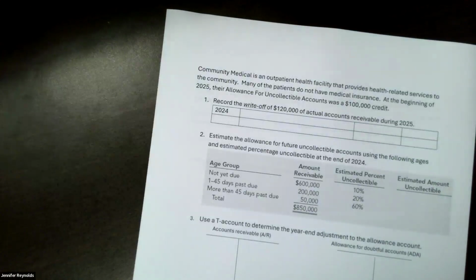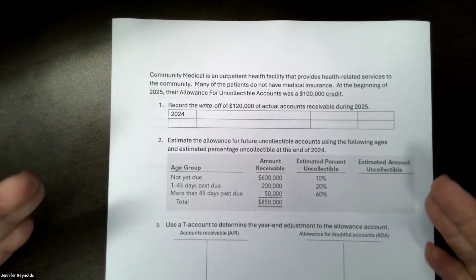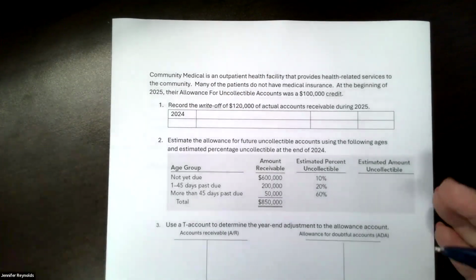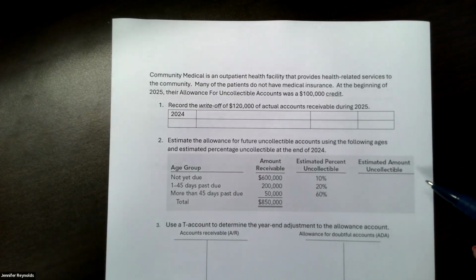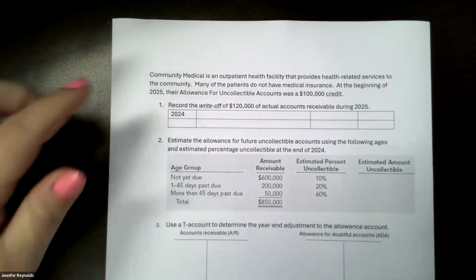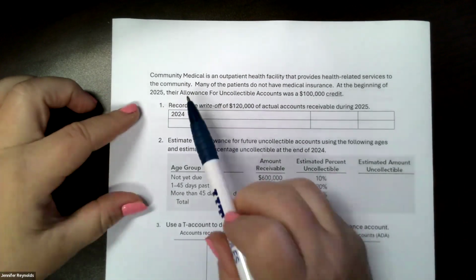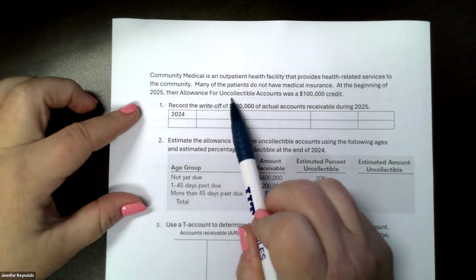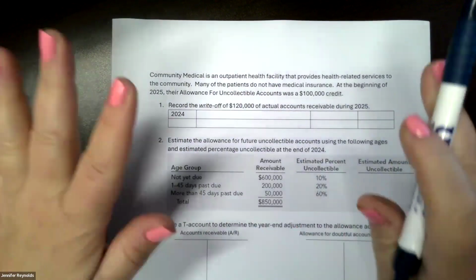That's the revenue piece. Let's move on and do everybody's favorite, allowance for doubtful accounts. So now we're going to flip over and focus more on the balance sheet rather than the income statement. I'm going to dive right into a problem. Community Medical is an outpatient health facility that provides health-related services to the community. Many of the patients don't have health insurance. And so at the beginning of 2025, their allowance for uncollectible, or I also call it allowance for doubtful accounts, was a $100,000 credit. Stop.